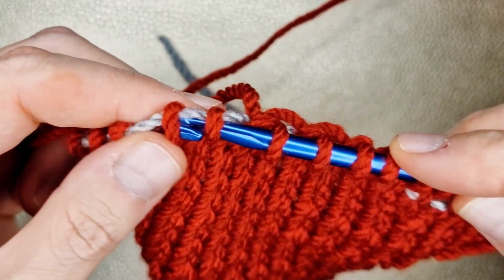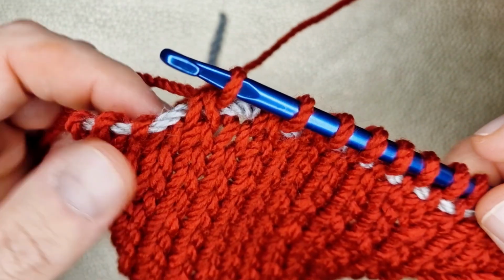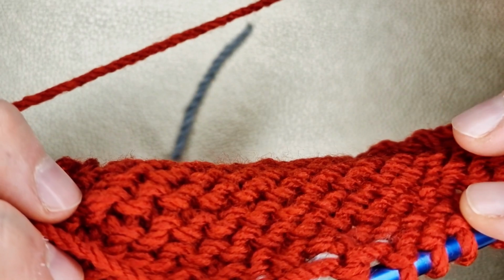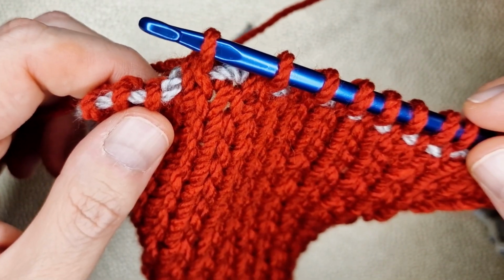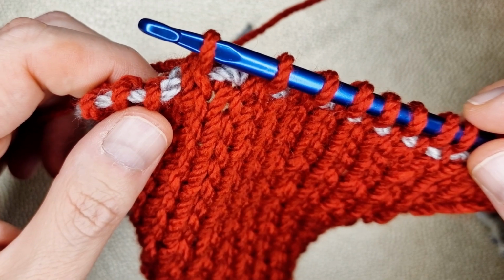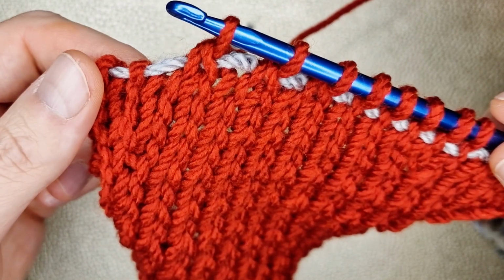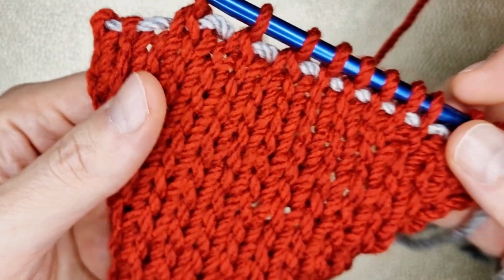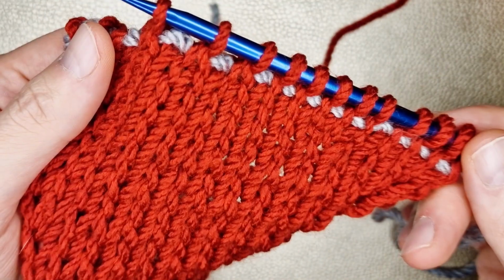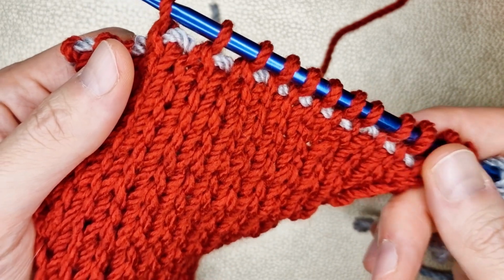Pick the next two loops, yarn over and pull through. And the same works also if you would do it with the purl stitches. Just pick up two loops in the back and then purl stitch through both of them. I wouldn't think too much about decreases, so this would be the way to do it for me. But of course, feel free to research any of the other methods that are out there and just pick the one that you like.